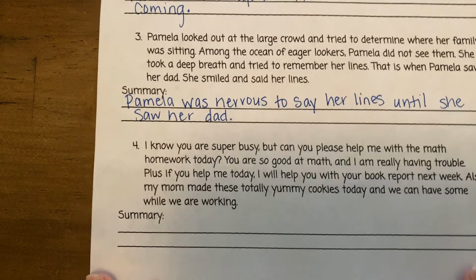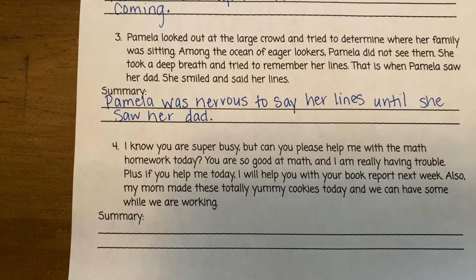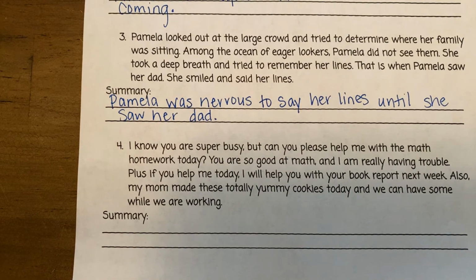Number 4, last one. I know you are super busy, but can you please help me with the math homework today? You are so good at math, and I am really having trouble. Plus, if you help me today, I will help you with your book report next week. Also, my mom made these totally yummy cookies today, and we can have some while we are working.